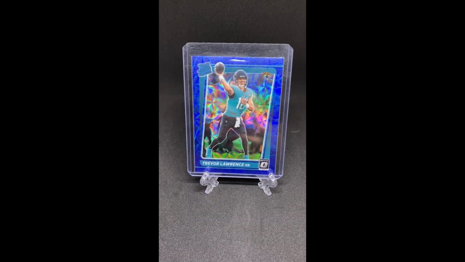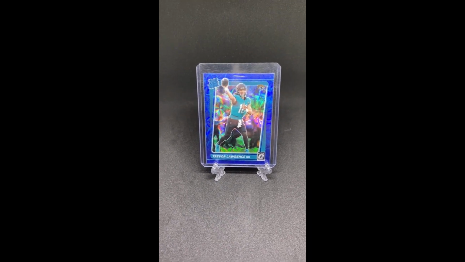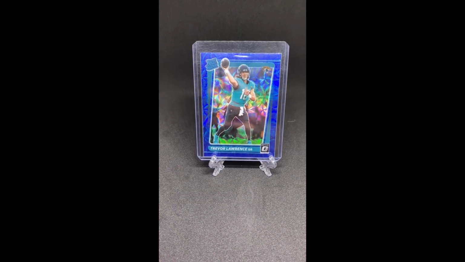Once you have the pictures of the card, you can put it back in the penny sleeve and the top loader, and then you can go to your computer for the next step or list it on your phone. But for this video, I'm going to be showing you on the computer because that's the way I always do it and that I think is the easiest and fastest.